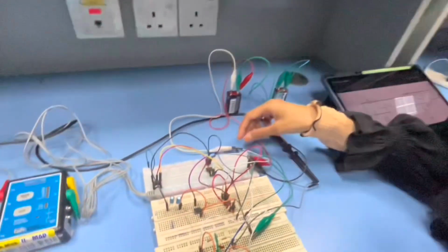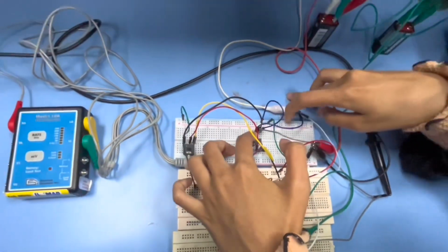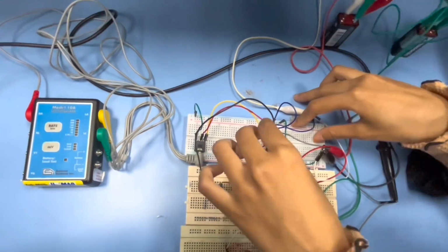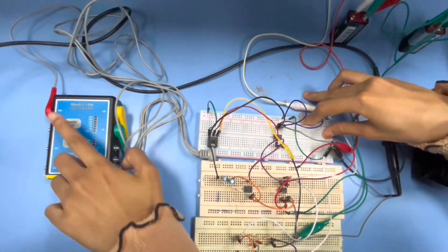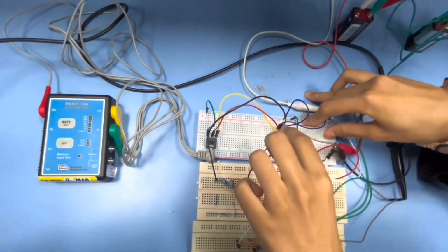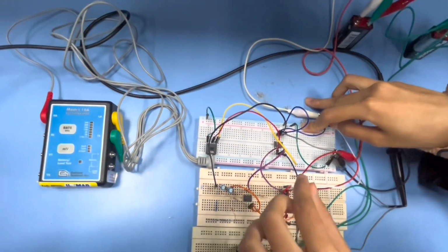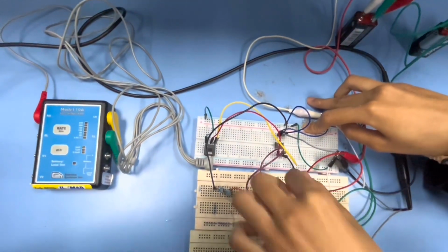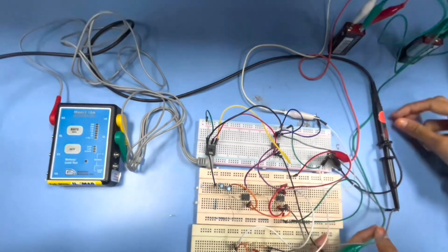Hello, my name is Nurul Adilla, and I will explain about ECG signal acquisition circuit. So as we can see here, pin number 1 and pin number 8 is connected with a resistor. Then the second pin, we connected it to the audio jack and then to the right arm. For the third pin, we also connected to the audio jack and then to the left arm. For the fourth pin, we connected to the negative power supply.